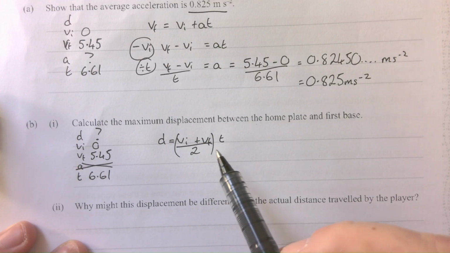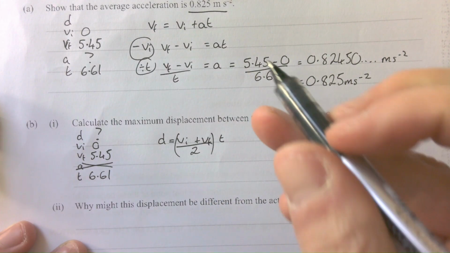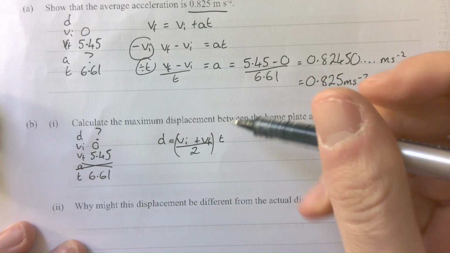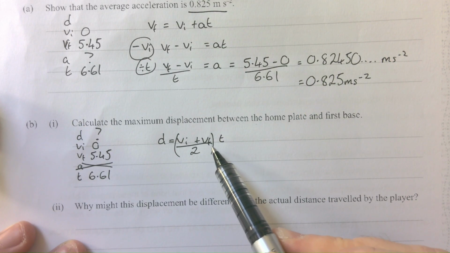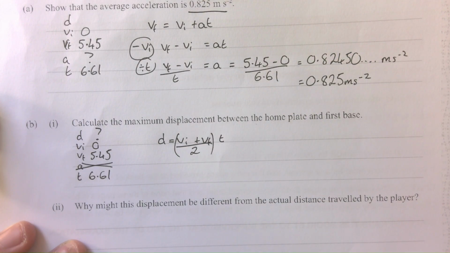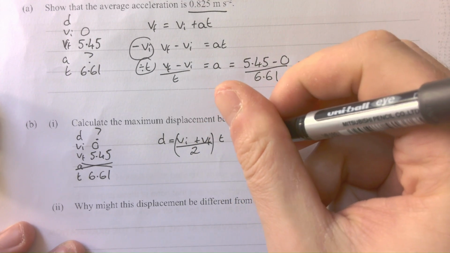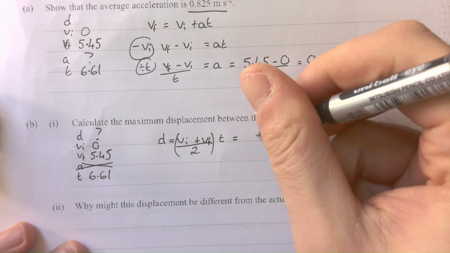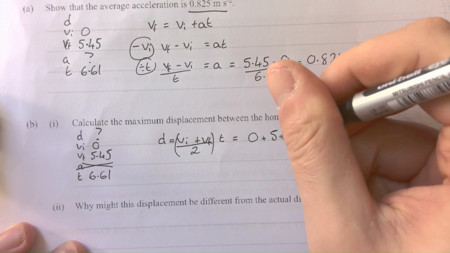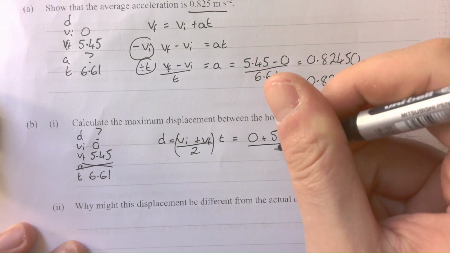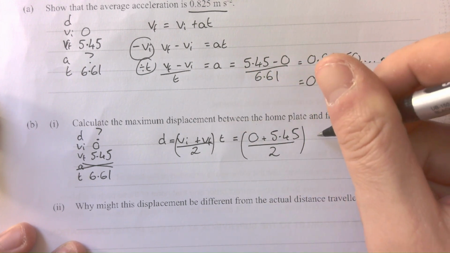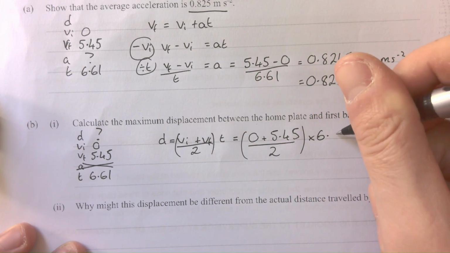Now on your formula sheet, it's not written with the brackets around it. Just be careful that the t is multiplying everything in this fraction, not just the vf. That's why I've used brackets here, just to make sure when I use my calculator later on, it does the operation I want it to do. My vi is 0, so I'm going to just substitute everything in, divided by 2, all times by 6.61.